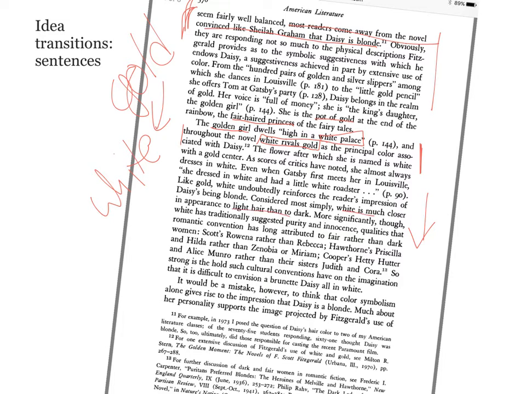So white is closer in appearance to light hair than dark, the purity and innocence of it. This is all the analysis part, so you're considering that as well. But we're looking at some of the sentence to sentence transitions as we consider, we've got some evidence here, and then we say, as scores of critics have noted, and that gives us more information about it. And then we've got the word even when Gatsby first meets her. So we're still transitioning. And then we've got this like gold down here. White undoubtedly reinforces. So again, it connects us to the ideas that we've already seen. We're not leaving them. We're just building and building and building on top of.